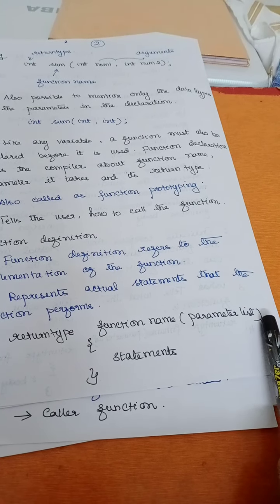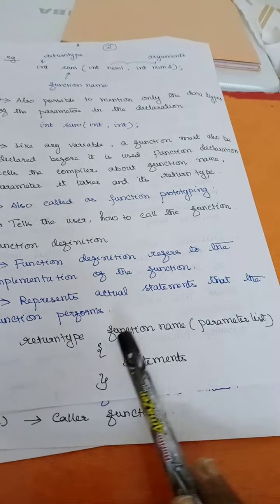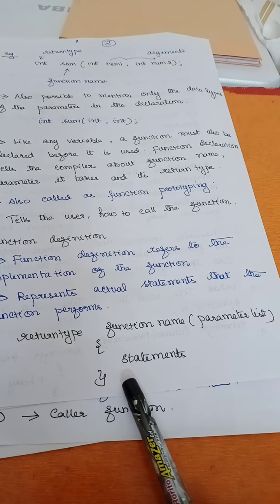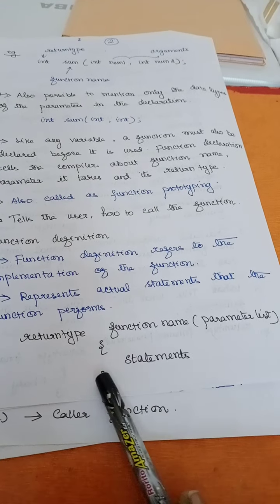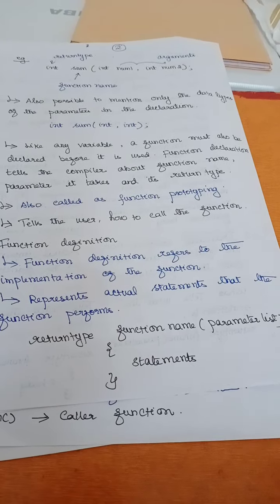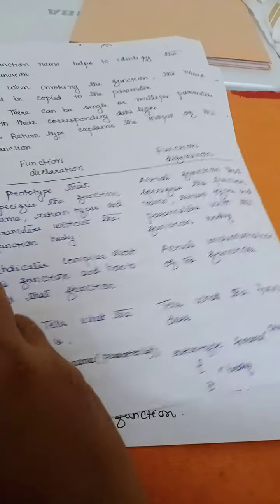So return type, name of the function, and the parameter list. When you see here, I don't have a semicolon here, because the function is continuing here. So I have an open brace, I have a closed brace, I have got a set of statements. Clear?